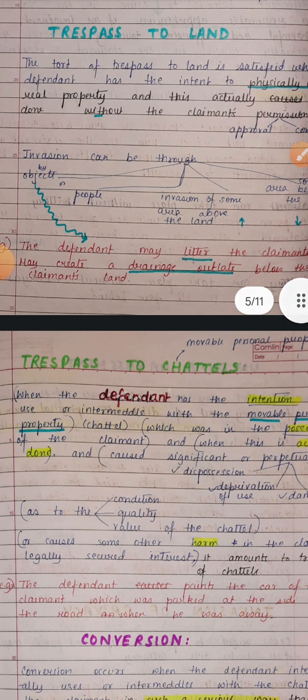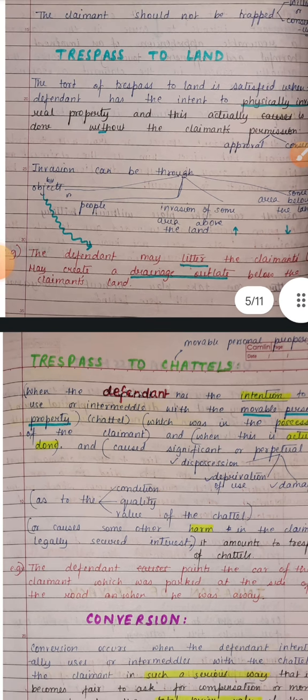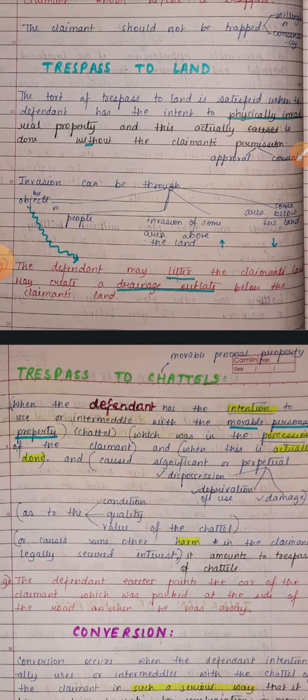Next, we have trespass to land. In trespass to land, trespass means illegally entering an area where we have no claim, we have no right. We physically invade real property, and this actually happens without the claimant's permission. Now, the owner of the property has no idea, no clue that we are actually entering and invading their property. This is without his or her approval or consent. Then it's trespass to land.